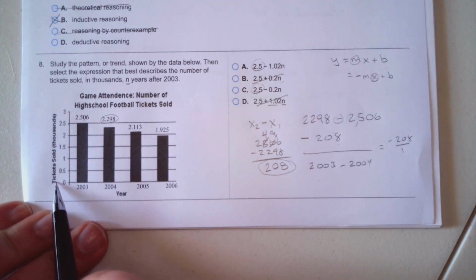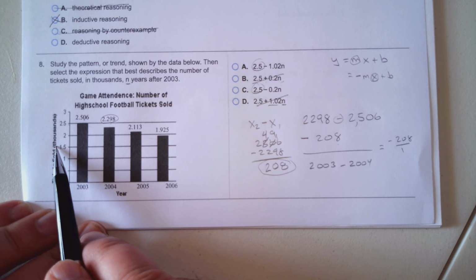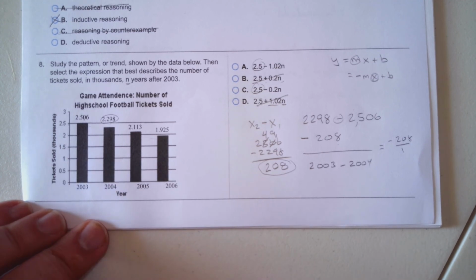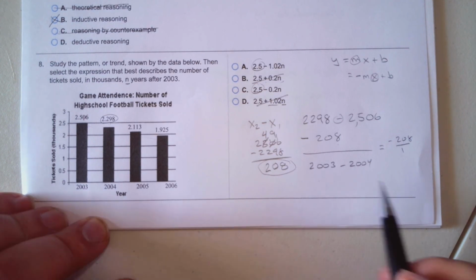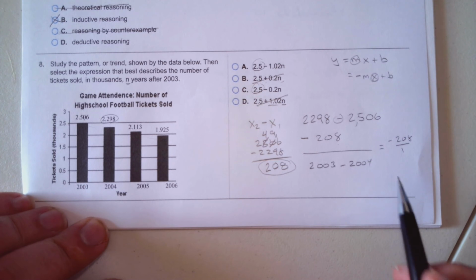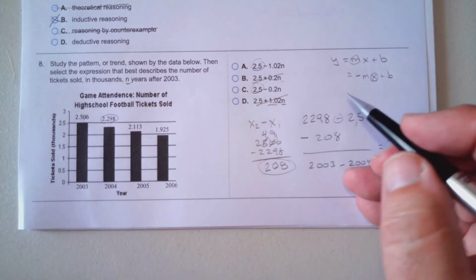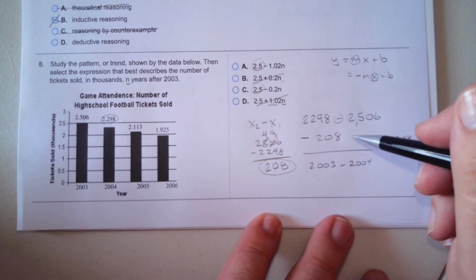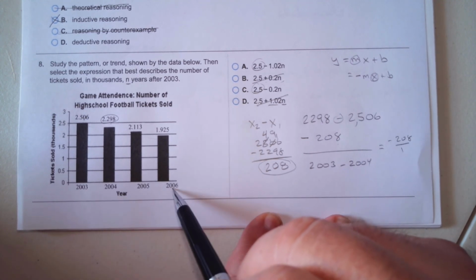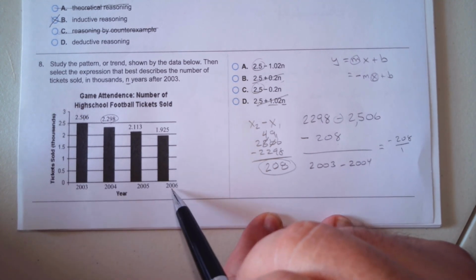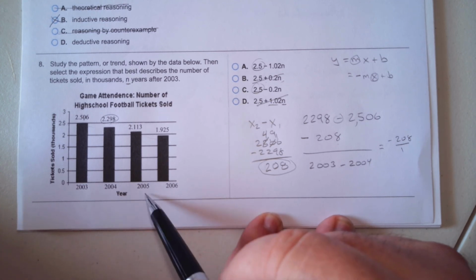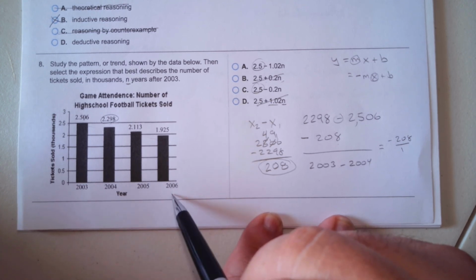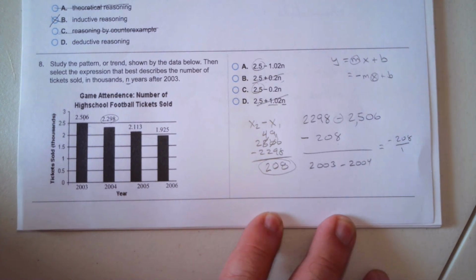These are years. These are tickets sold in thousands. In n years. Alright, so looking at this, we have 2506. So let's see here.